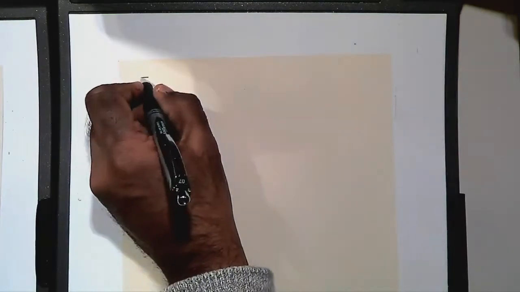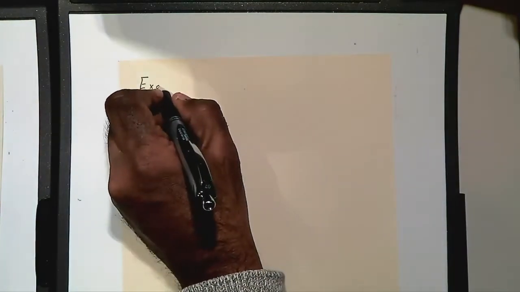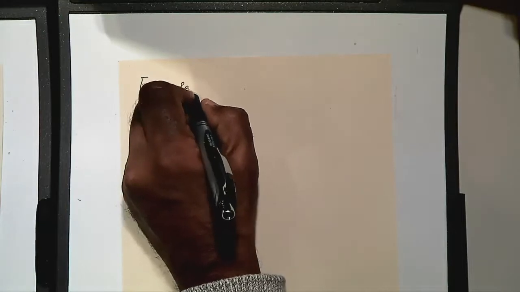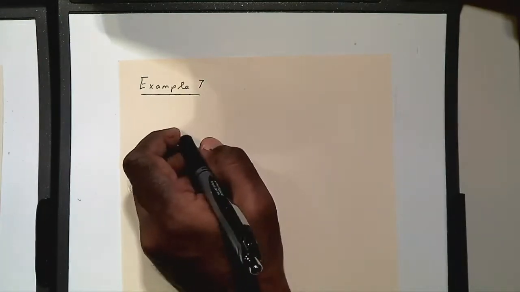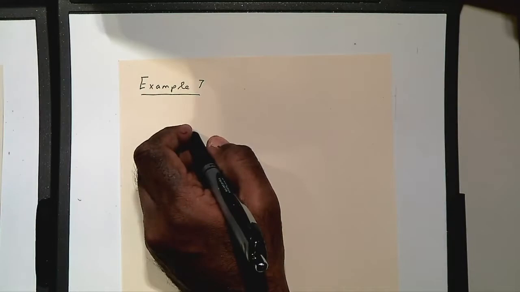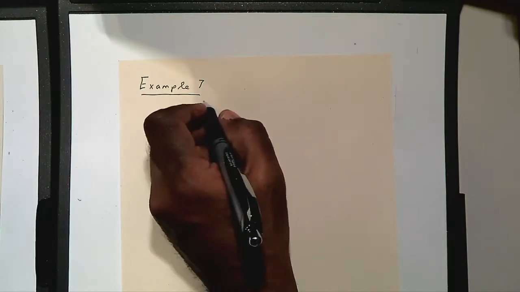So this is example 7. We did 6 examples last week. This is example 7.